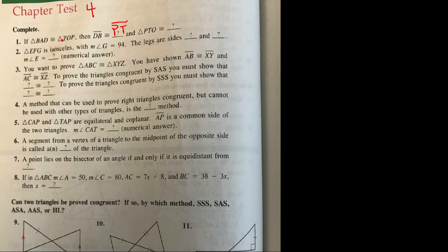And POT is congruent to DAB. You have to make sure the letters match. So this would be triangle DBA. Well, do they have these in opposite orders? Yeah, it has OTP, OTP, so we're going to go DBA. All right, one down.